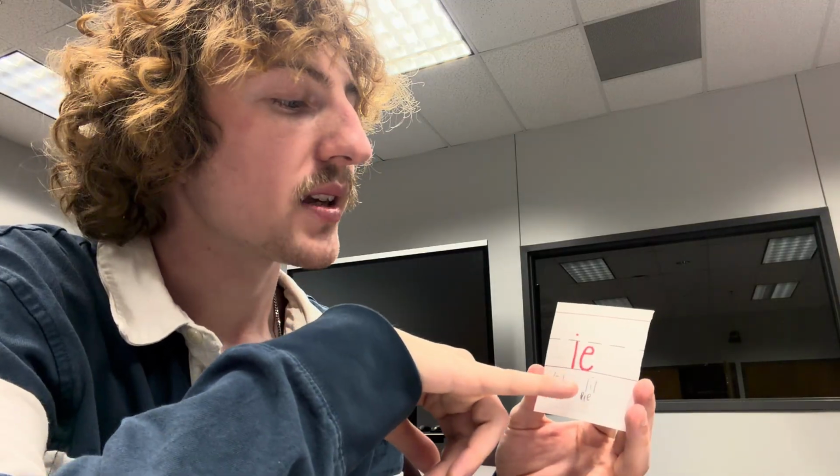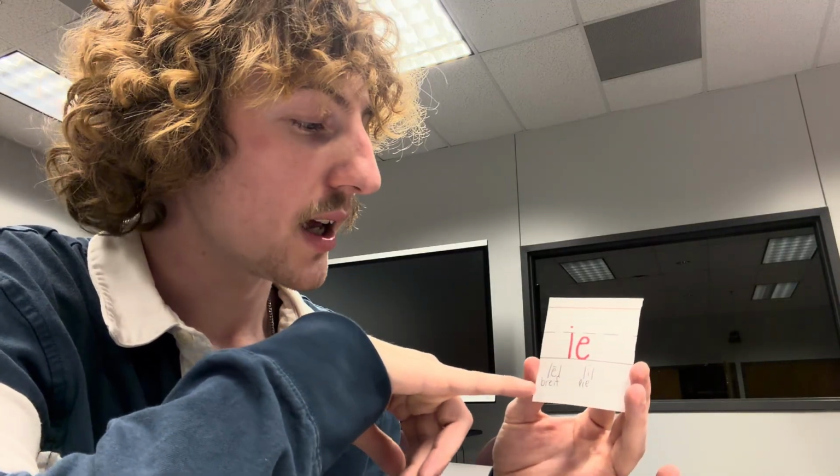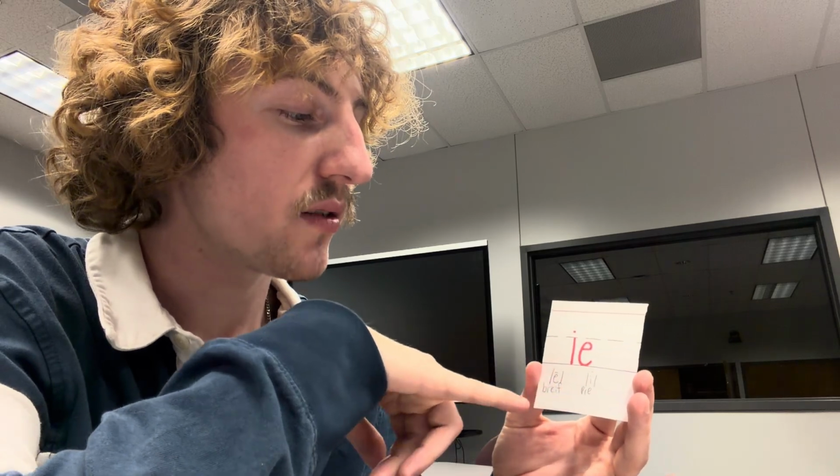We have IE, which can make two different sounds depending on letter placement and what word it is in. So for the word pie, where it does have IE, that makes it a long I, and in a word like brief, it's going to be a long E. Brief, not brief.